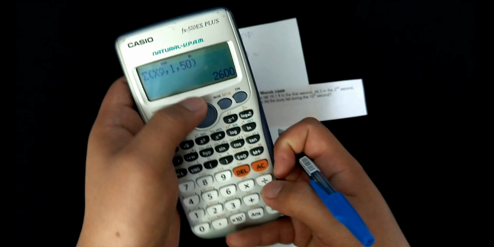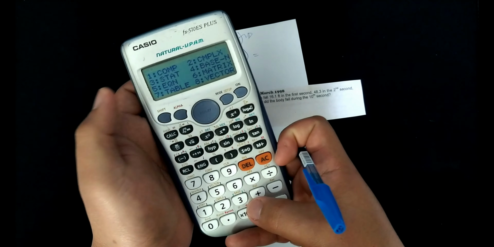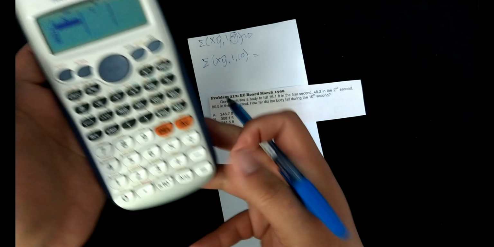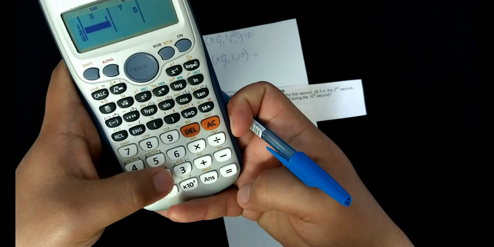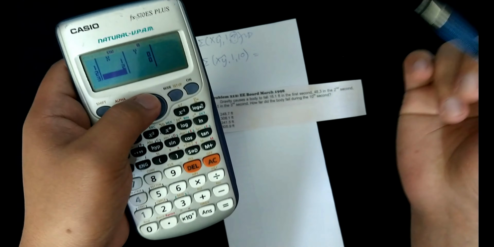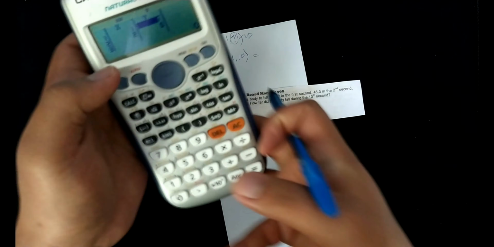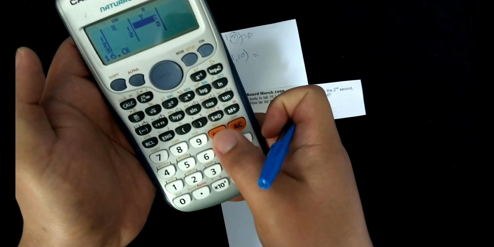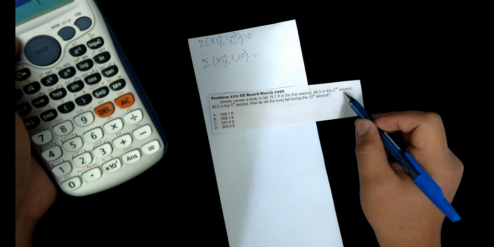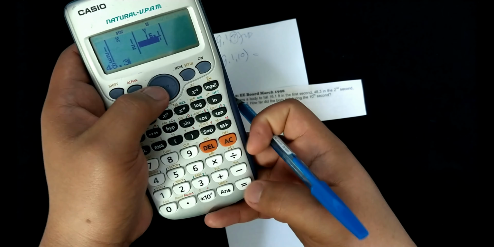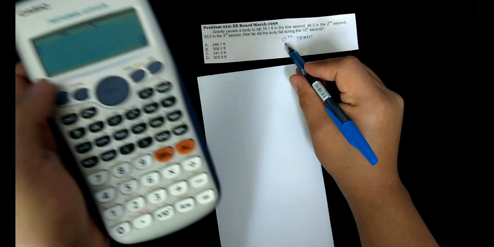Using calculator technique, let's go mode 3-2. We just need the first term and second term. For the first second or first term, 16.1, and the second term is 48.3. Then press AC. So we are finding the 10th term.